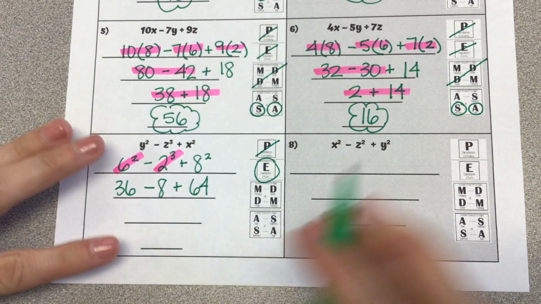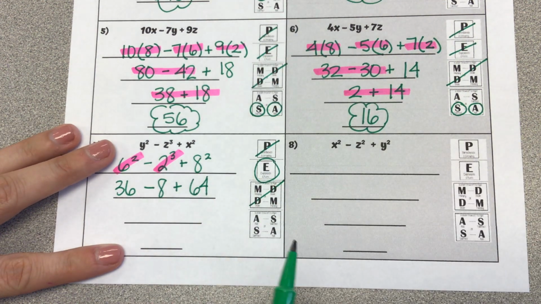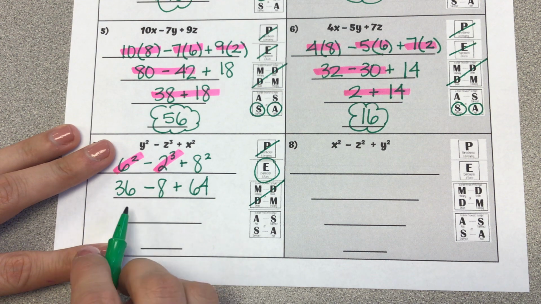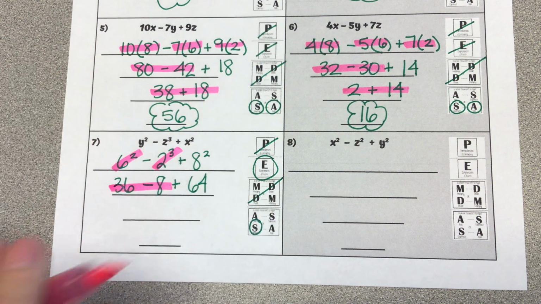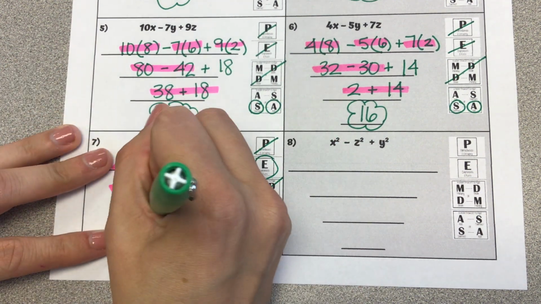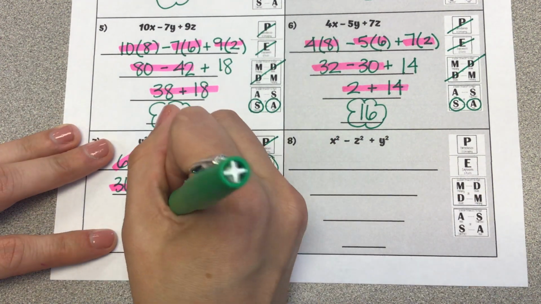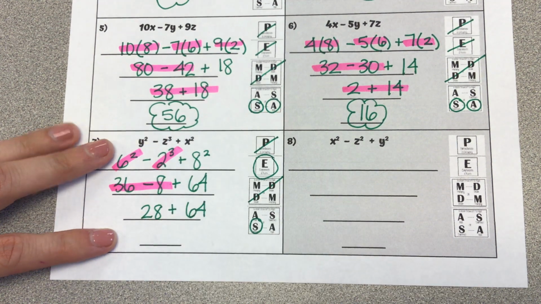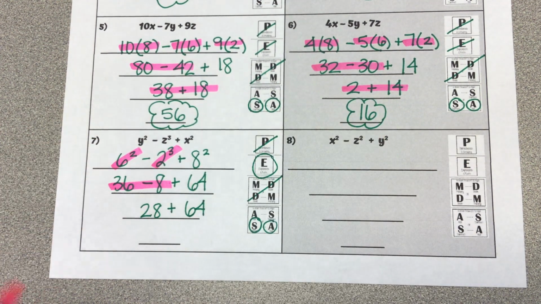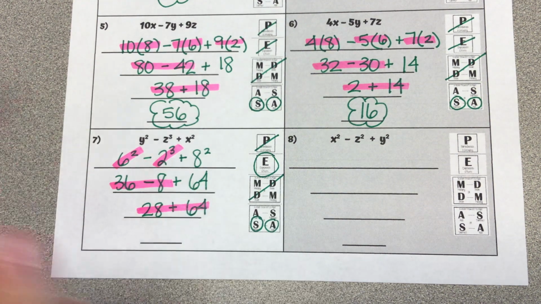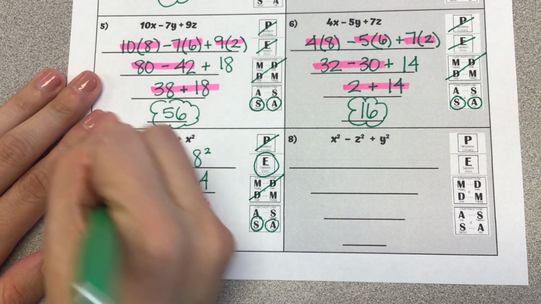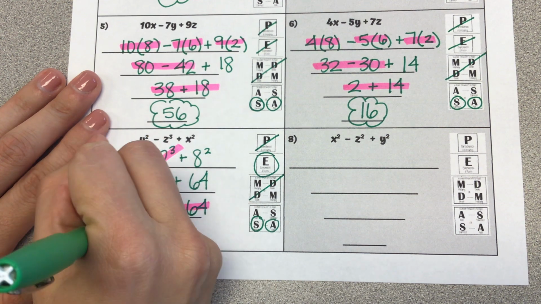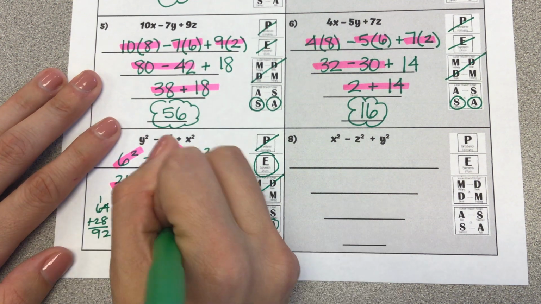Now I'm checking. I don't see any multiplication or division. All that I see is addition and subtraction. We start from the left. What I see on the left is subtraction first. 36 minus 8 is 28, plus, bring down the 64. Now all that's left is addition. So 28 plus 64. I'm going to write it on the side here. Maybe you use a calculator. And we get 92.